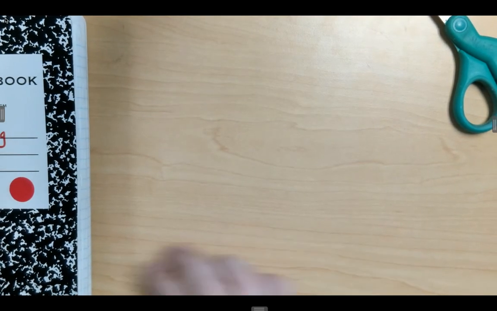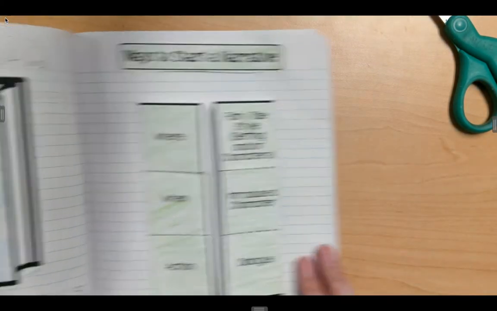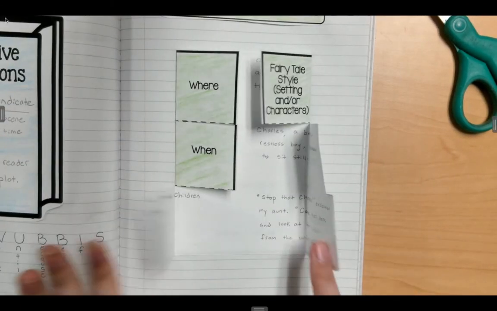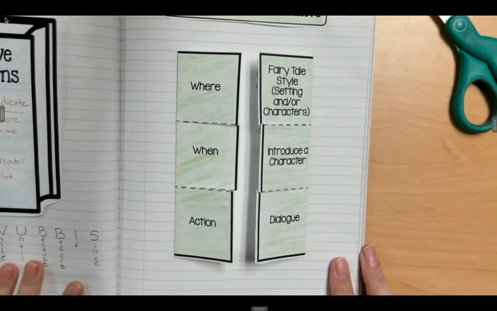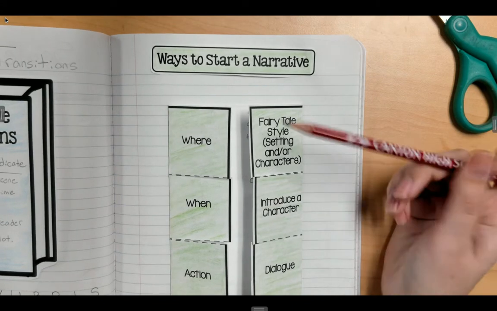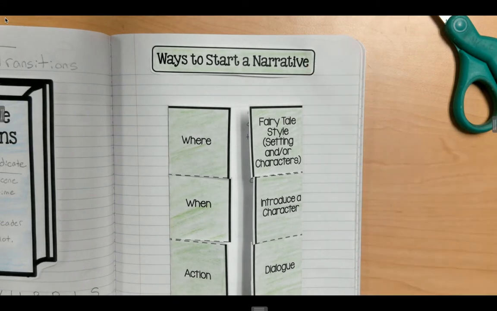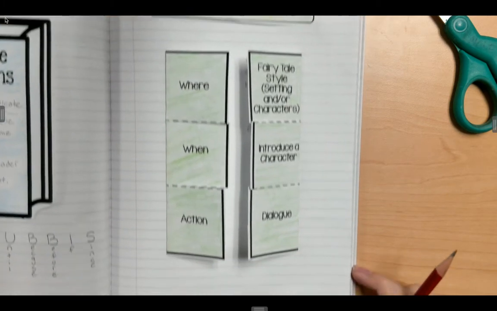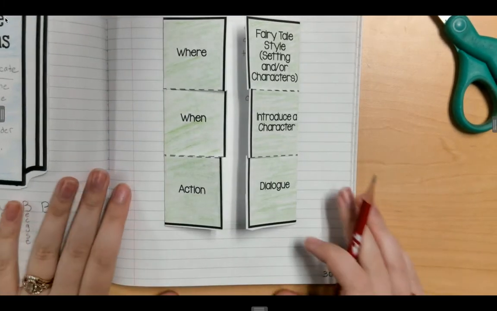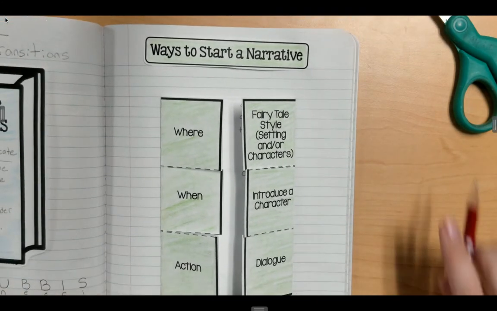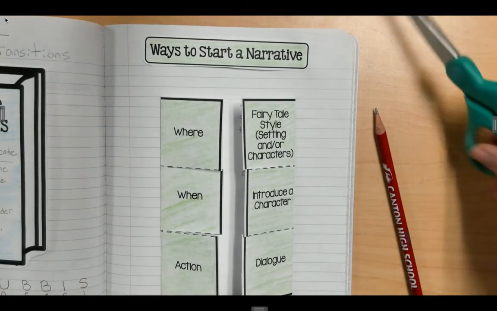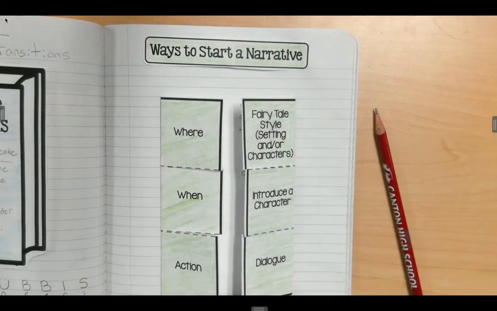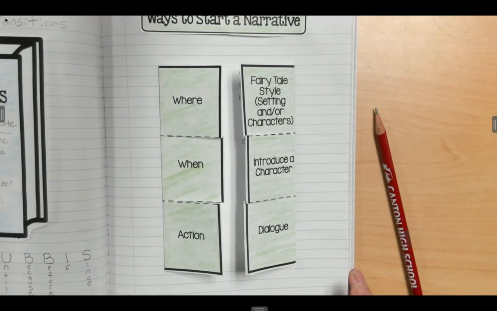to page 30 in our journals. Now I already have this glued in to my journal, so flip it over and glue it in on the back side where it says to glue here. Ways to start a narrative: your title should be all the way on top. So this is page 30, so if you keep writing your pages on the bottom, go ahead and write 30 on the bottom. So this would be a good place to stop if you are not caught up at this point, but if you are, awesome, and we will keep going.